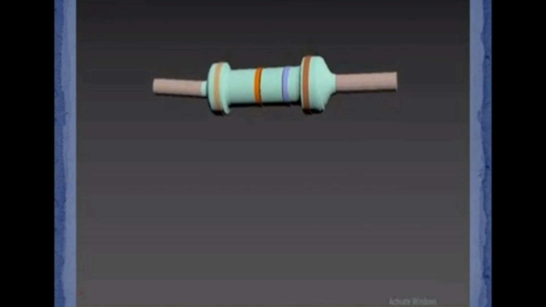So each and every color has some value. So you can take that black, brown, red, orange, yellow, green, blue, violet, grey and white like that. So the value is from 0, 1, 2, 3, 4 like up to 9.